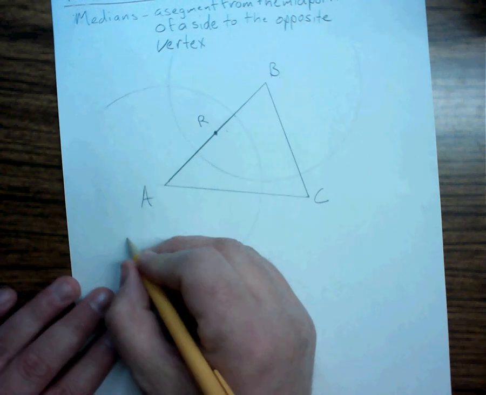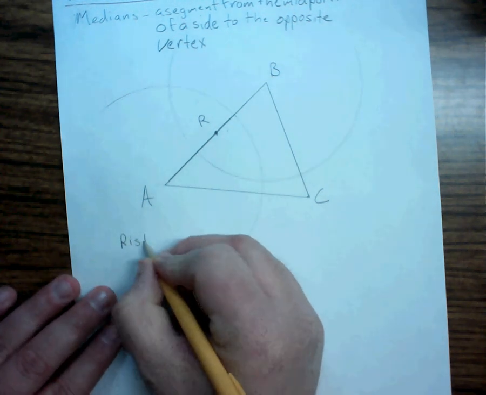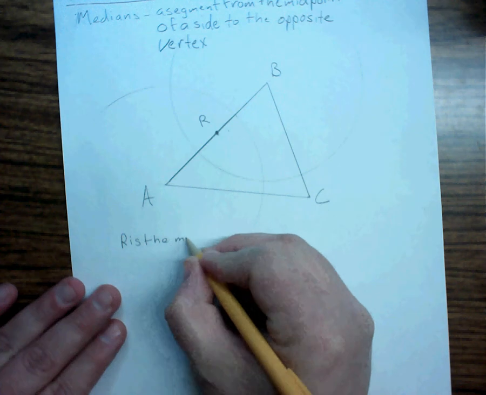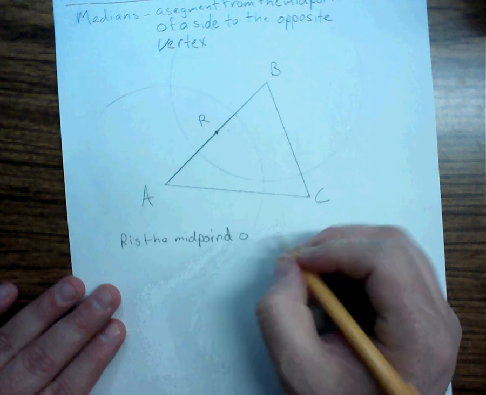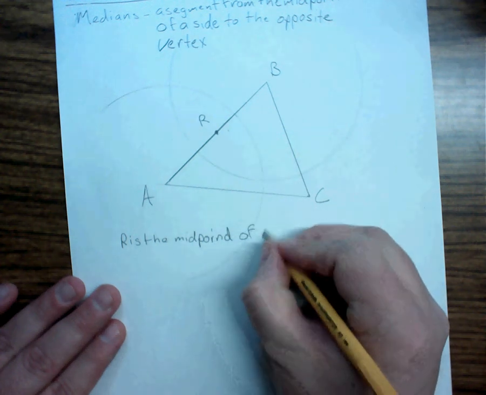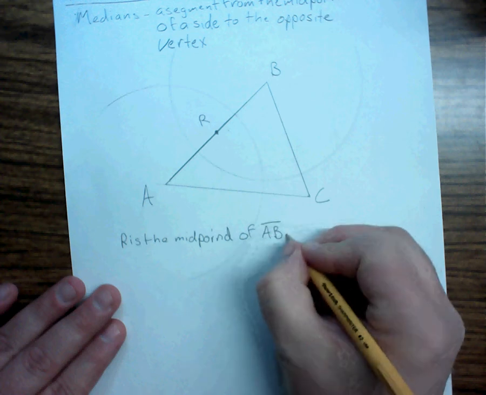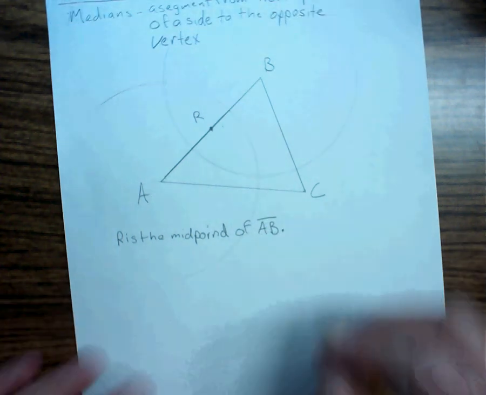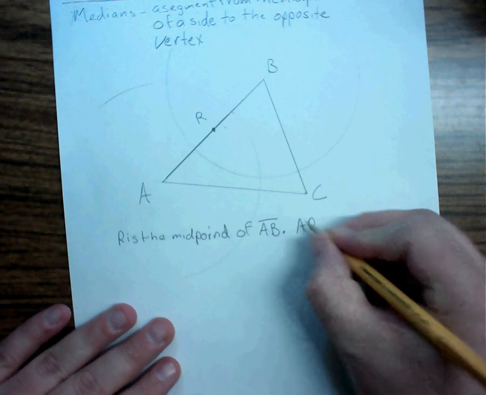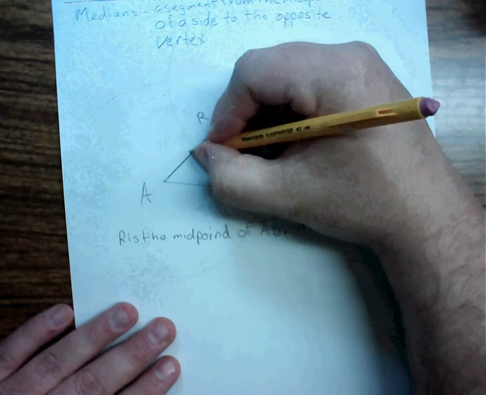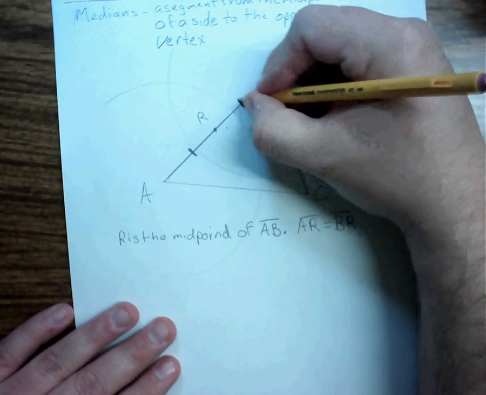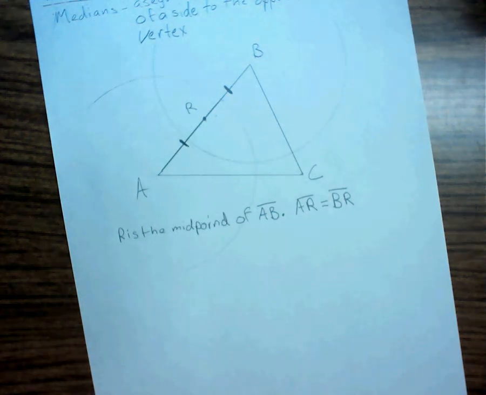So let's write that down. We're going to say R is the midpoint of AB. Now, midpoint, by definition, means that AR is congruent to BR, right? In other words, this length from A to R is congruent to BR. So I've divided the line segment AB into two equal parts by drawing the midpoint R.